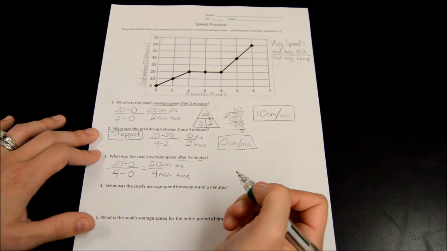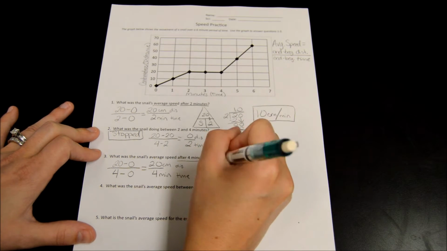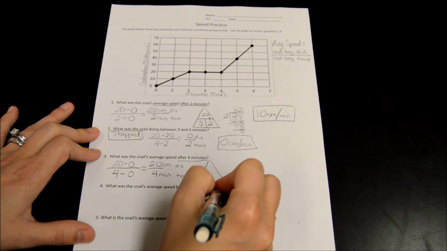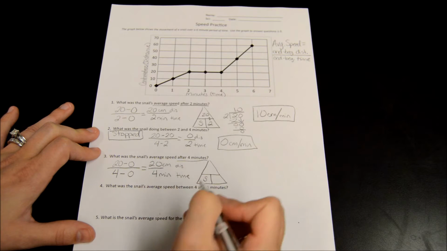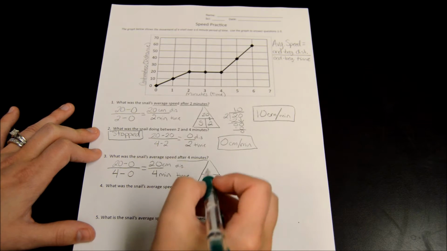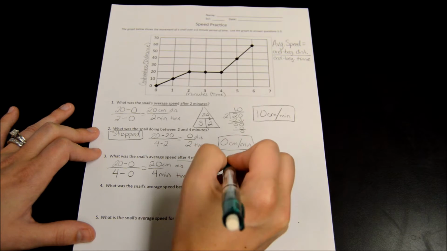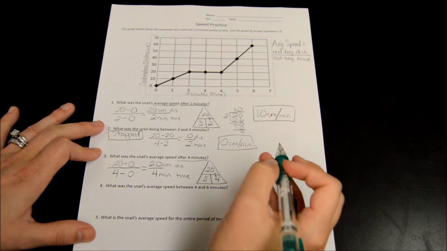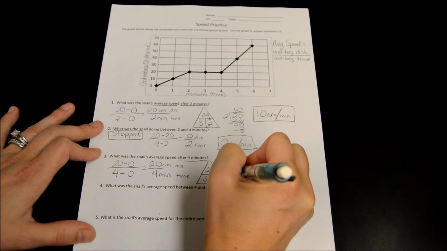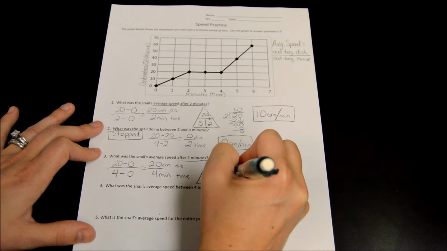Now we can plug it into our STD triangle. We're looking for speed, so I plug that one in. My distance goes on top, and my time goes on bottom. When it's top and bottom, we divide. So 20 divided by 4.